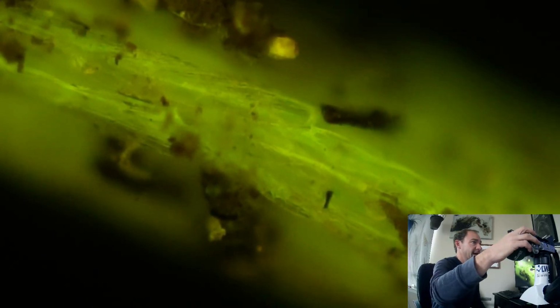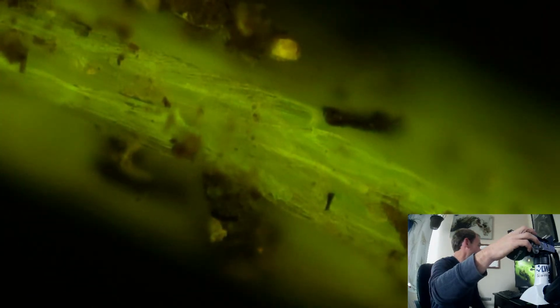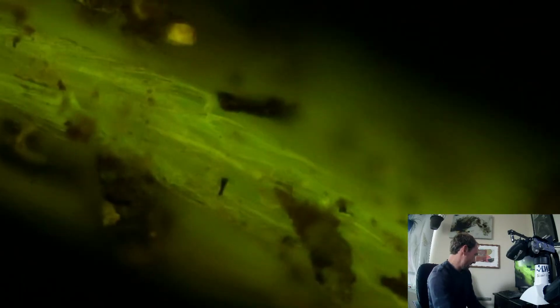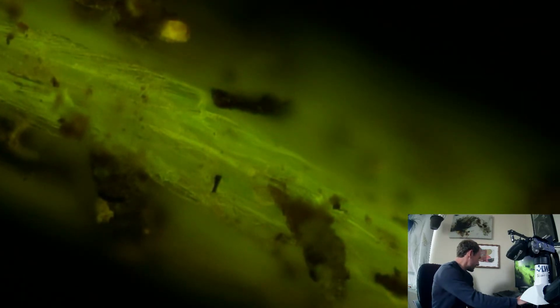Glowing super bright. Probably even turn down our ISO a little bit. Yeah, there we go. We're seeing a little bit more details. Yeah, it looks like there's a swarm of stuff going on in there, especially right over here in this bottom spot. Look at all these little glowing strands.